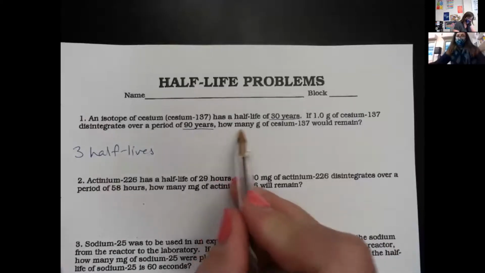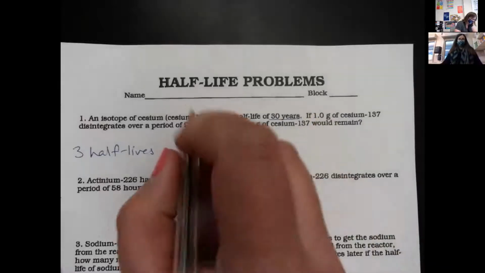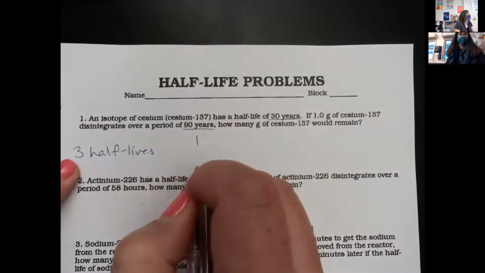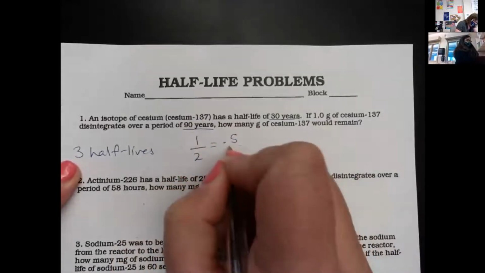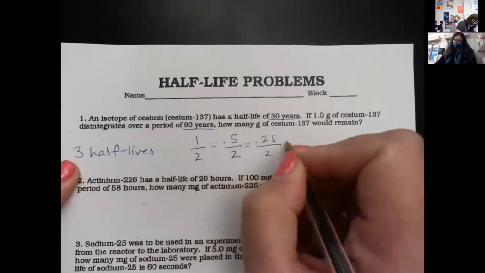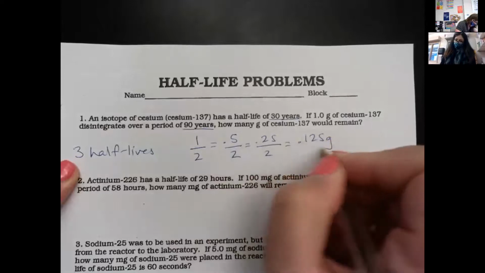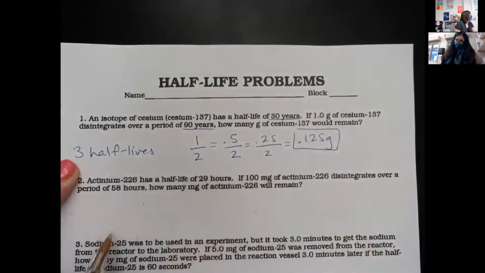The problem asks how many grams of cesium remain. We started with 1 gram, and since it had 3 half-lives, we divide it by 2, and divide it by 2, and divide it by 2. You divide it by 2 three times because it had 3 half-lives.